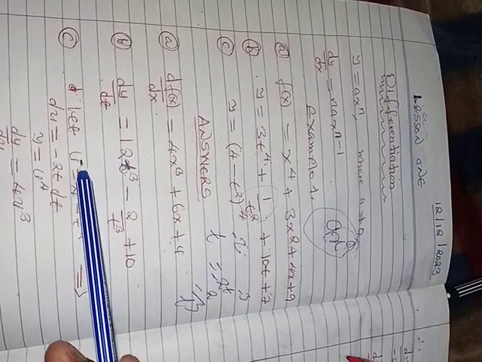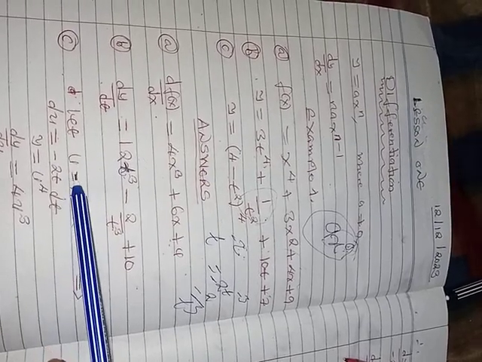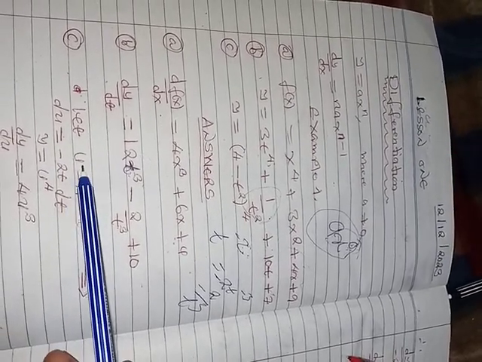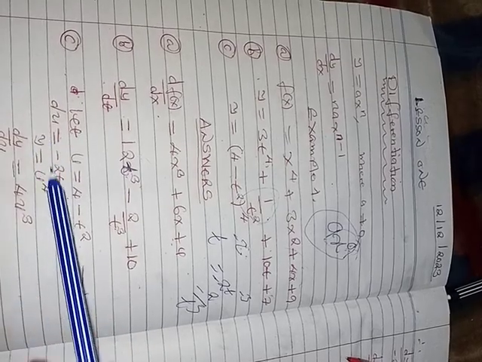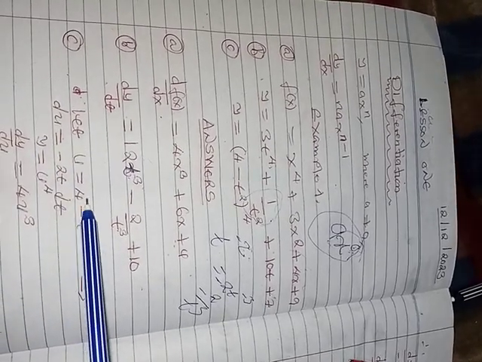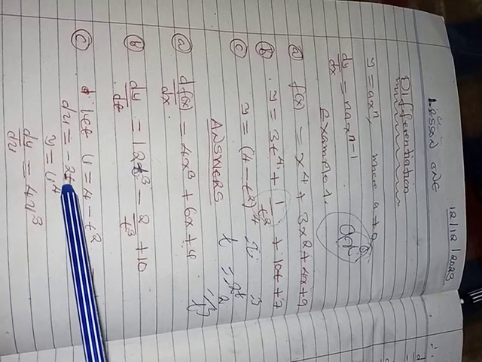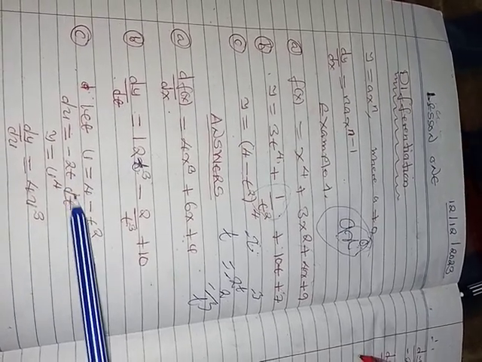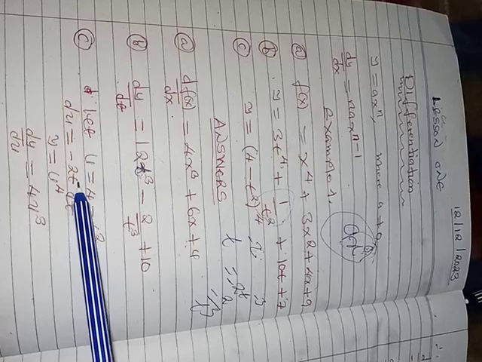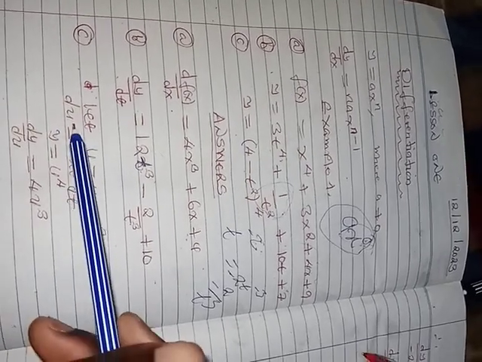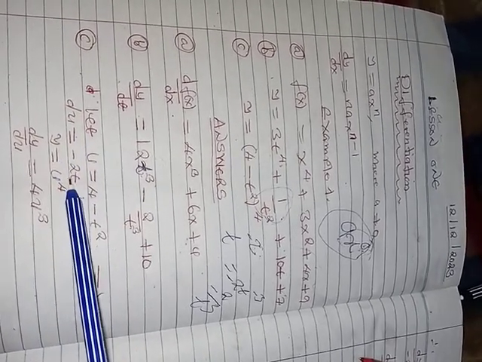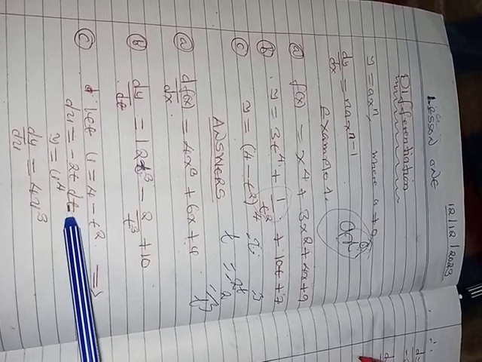And then I'll differentiate this with respect to t. So du/dt will be equal to 2, the 4 is just 0, so 2 times negative 1, this is negative 2, and then reducing the power by 1, I have just 1, then it will be just t in this case. So du is equal to negative 2t dt.